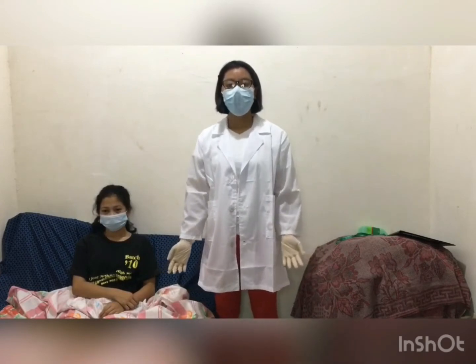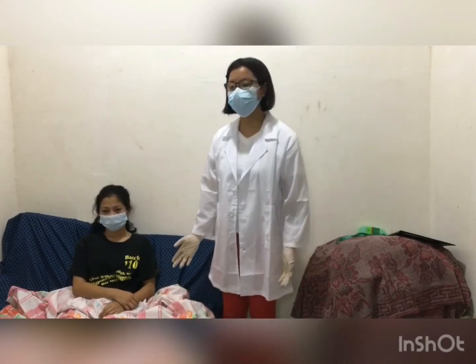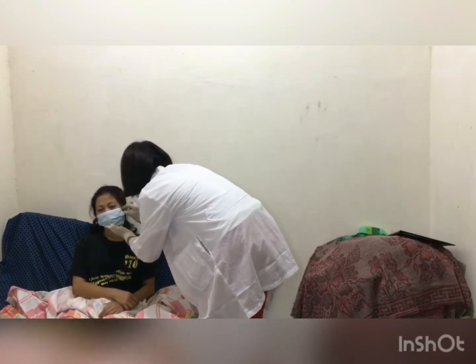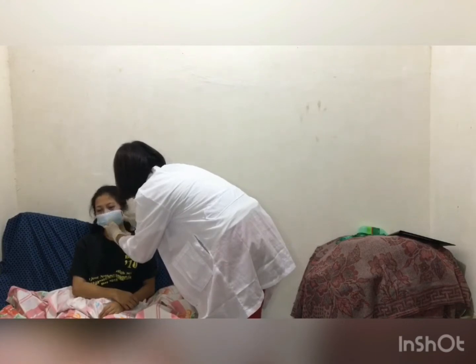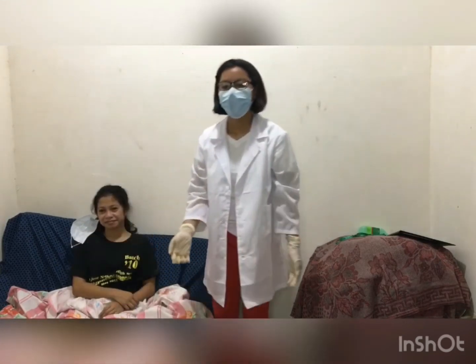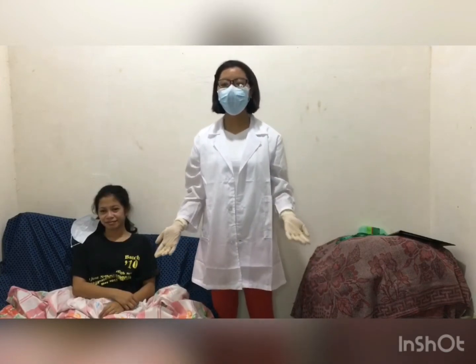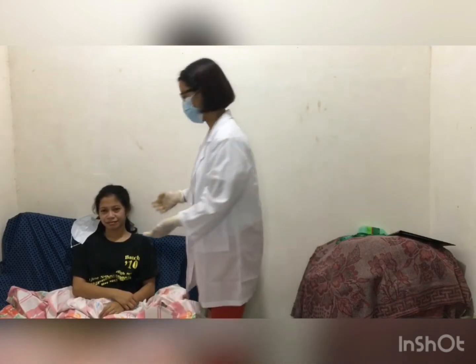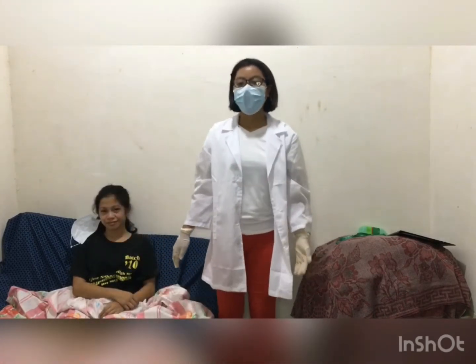Then, inspect the facial features. Then, inspect the eyes for edema and hollowness. Note symmetry of facial movements.